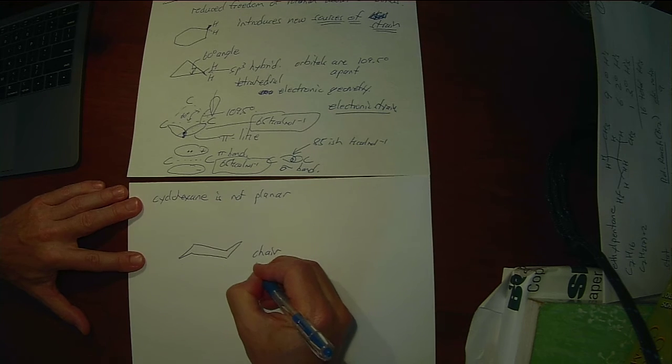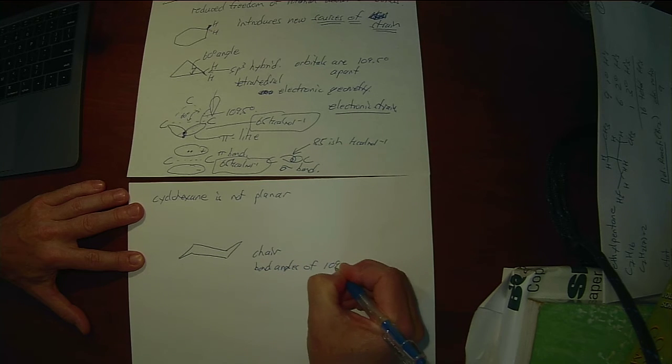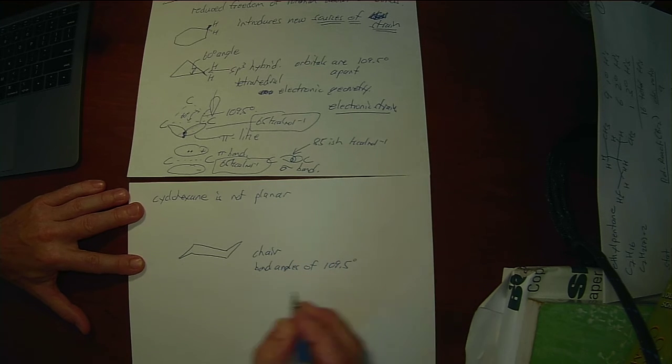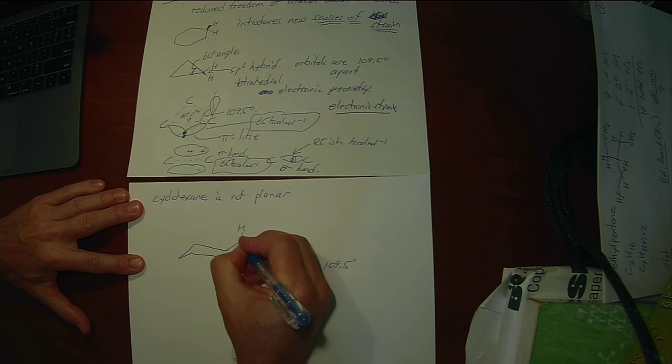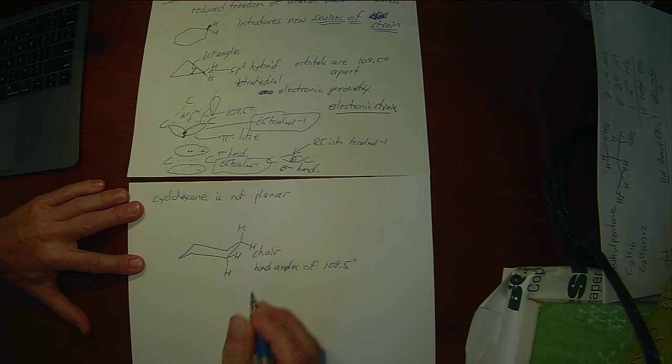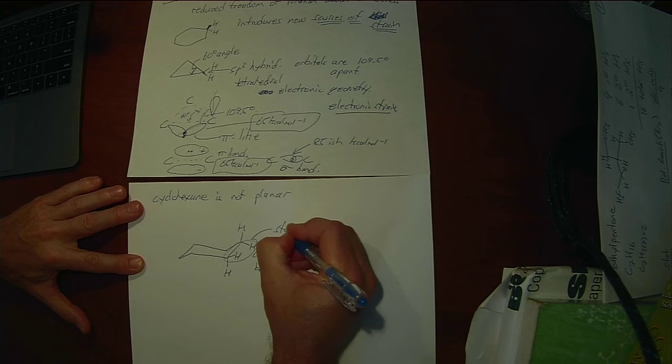We actually have bond angles of 109.5 in that chair, and it releases the eclipsing. The hydrogens are no longer overlapping. So these two hydrogens now are at a 60-degree dihedral angle. It's staggered.